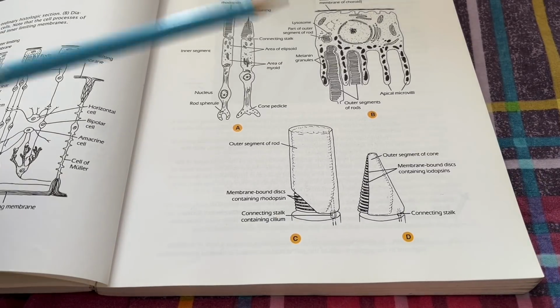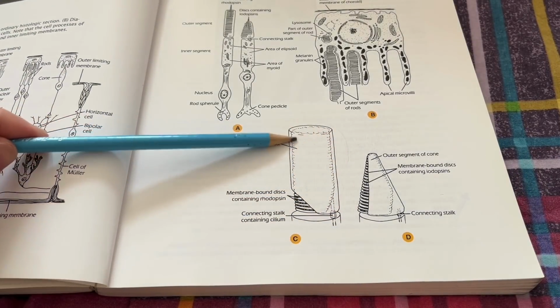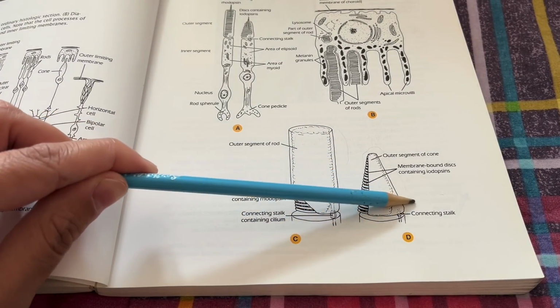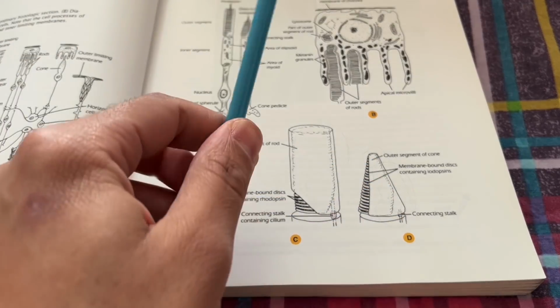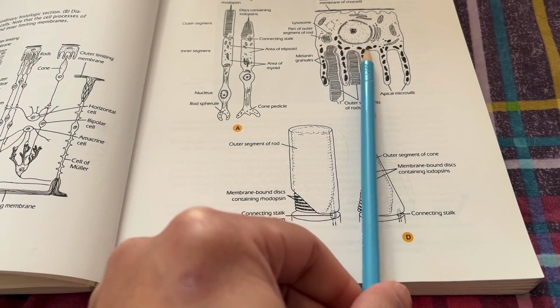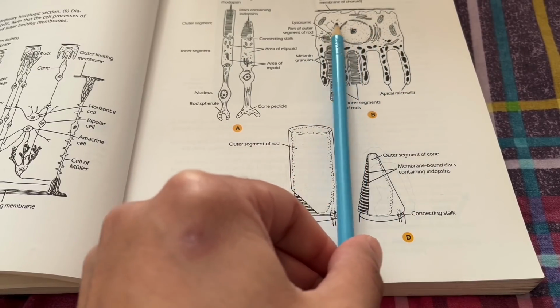Just looking at the shapes of the rods and the cones, you can see how they differ, and they are embedded in the Bruch's membrane here.